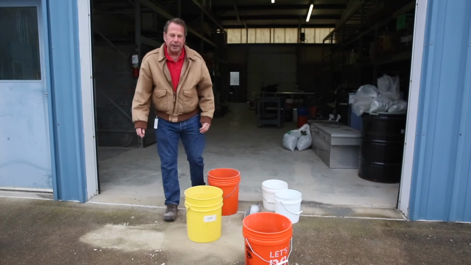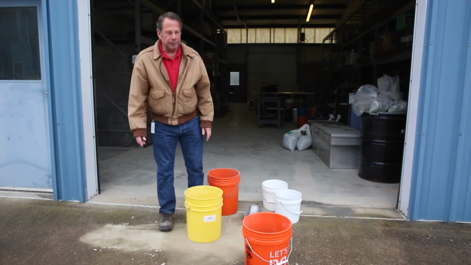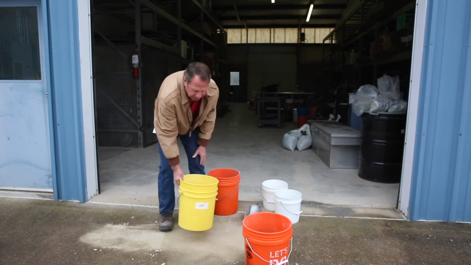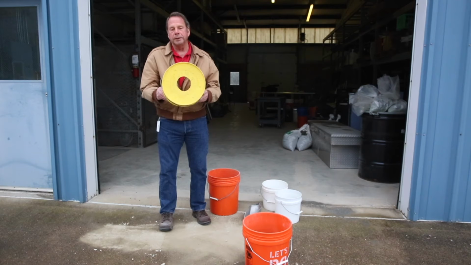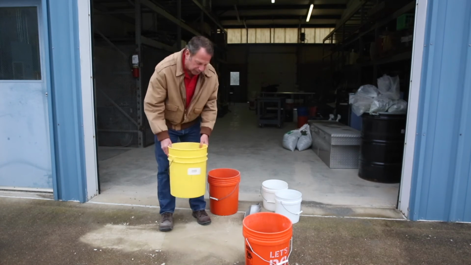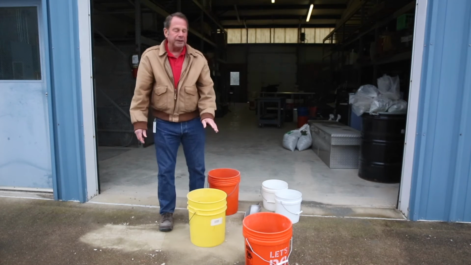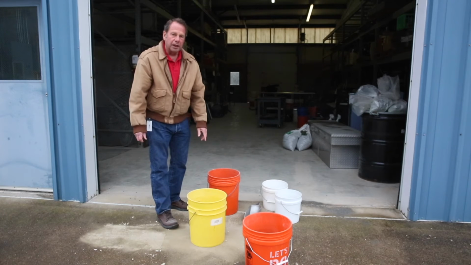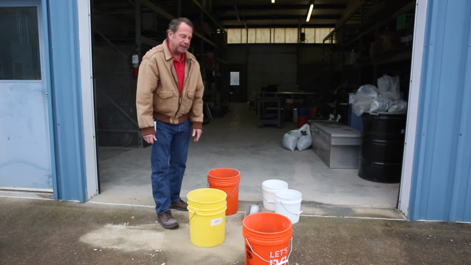Okay, we're going to do a demonstration here on stockpile management and how segregation can be created by a loader. What we're going to do is make a stockpile with this bucket. You can see I've cut the bottom out of it. And I've got some V.21A in these buckets that are in the middle of the specification.